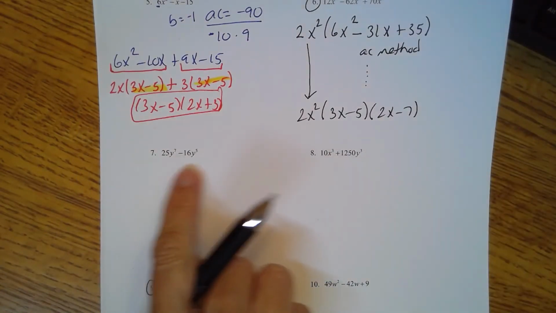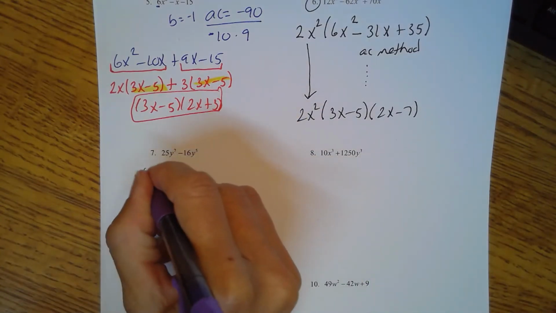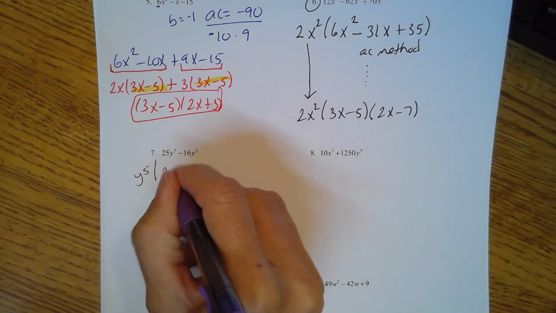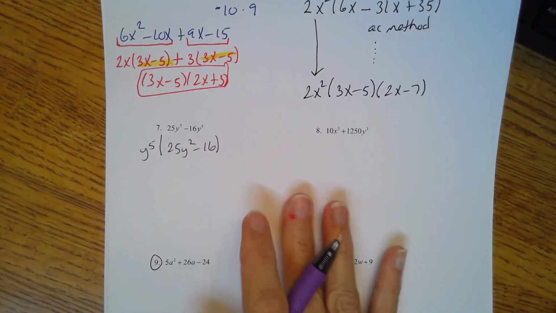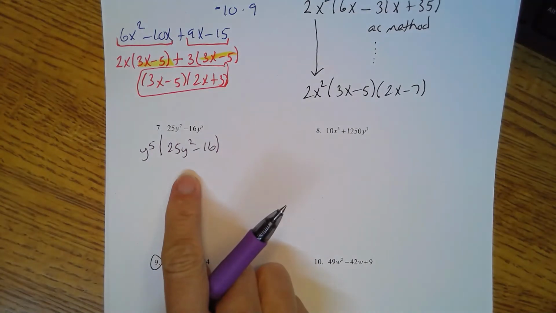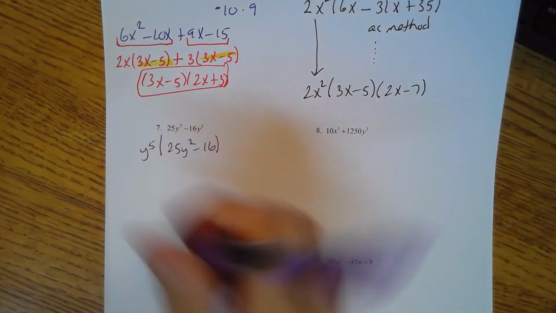So on number 7, we have 2 terms. First thing we look for is a GCF, and we see that there's a y to the 5th in common, and we're going to be left with 25y squared minus 16. Now that there's 2 terms, we look for a difference of squares. This is a 5y and this is a 4, so we know it could be a difference of squares.